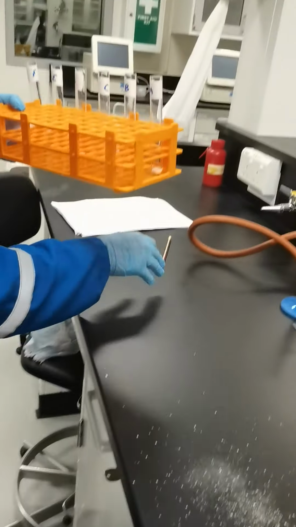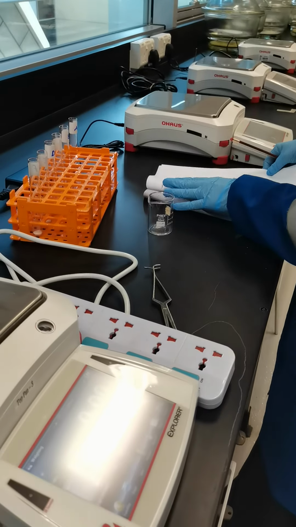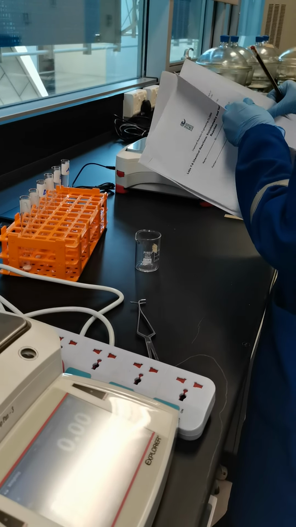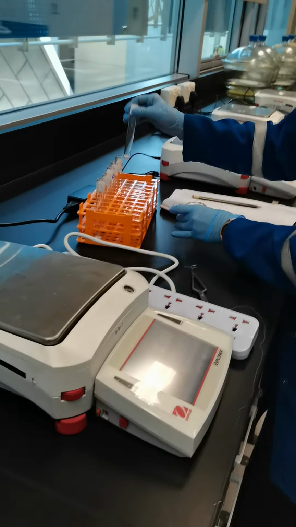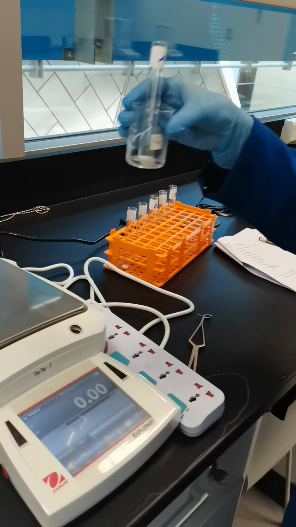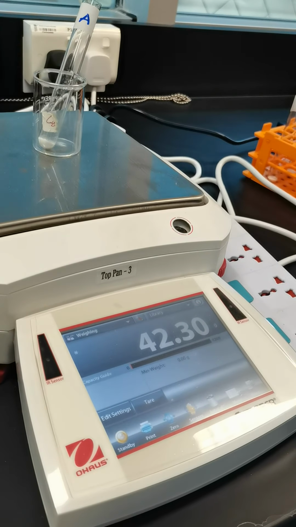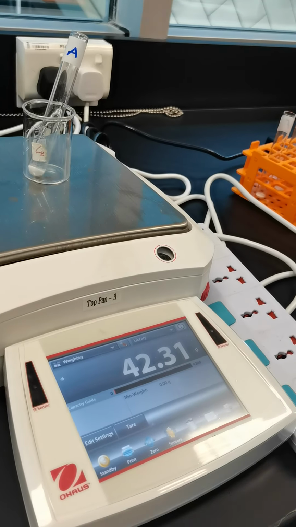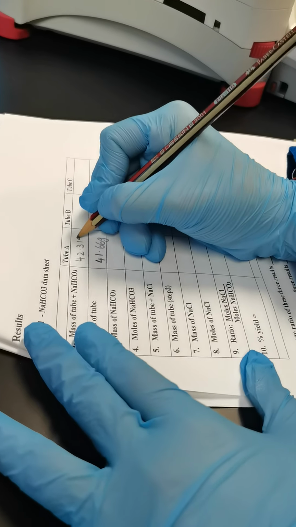Okay, so I'm going to note down the weight of these test tubes. Now it's the mass of tube A with sodium bicarbonate. It is 42.31 gram. So I am noting it down, 42.31 gram.